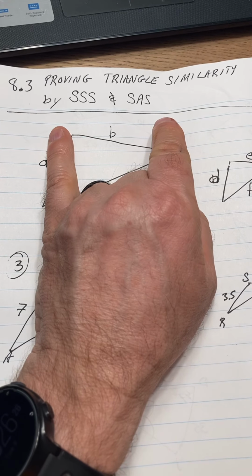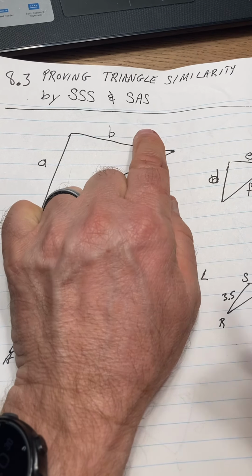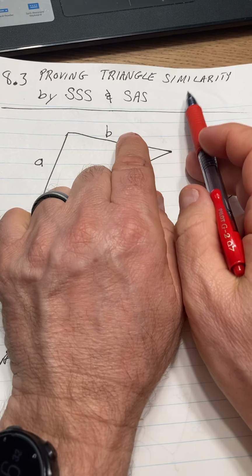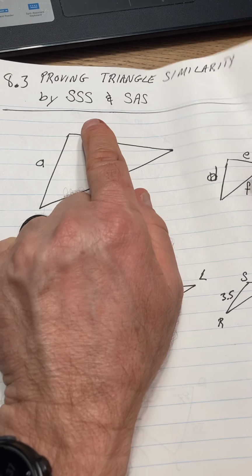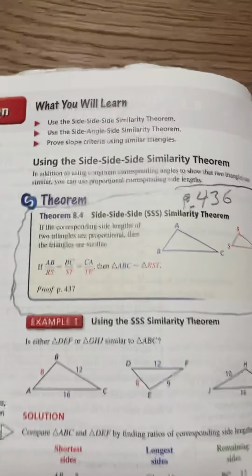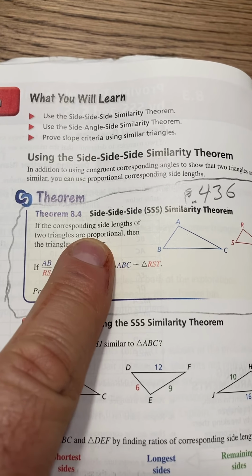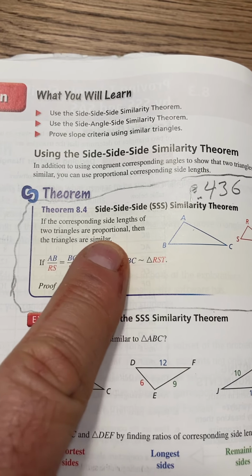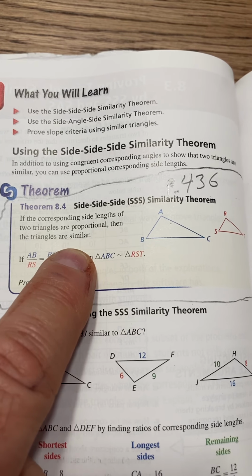Proving triangle similarity by side, side, side, and side, angle, side. Now this is triangle similarity, not congruence. So by side, side, side, on page 436: if the corresponding side lengths of two triangles are proportional, then the triangles are similar.